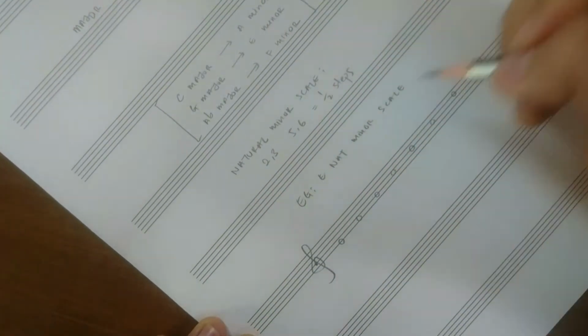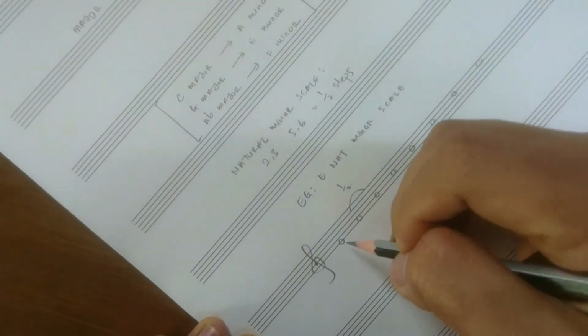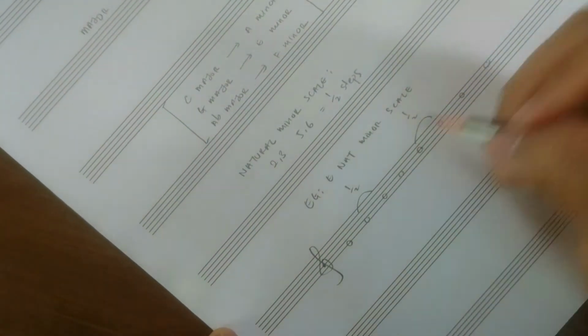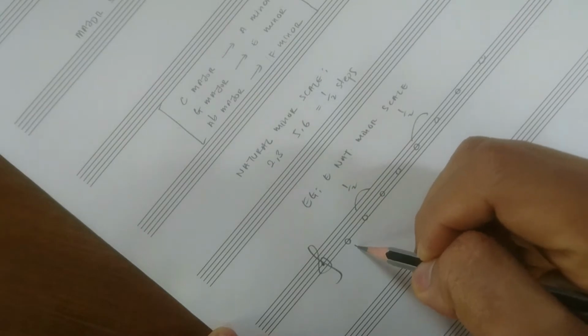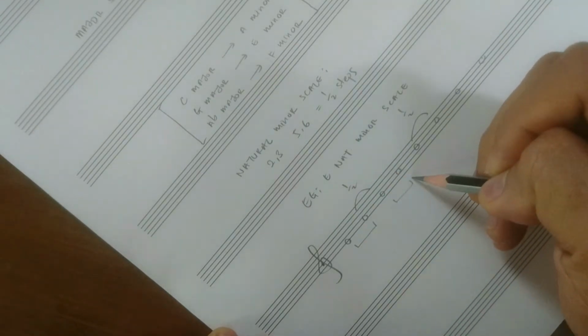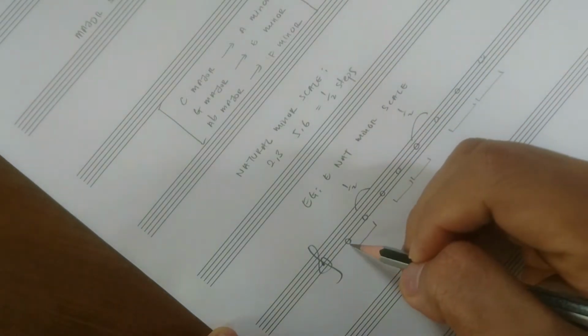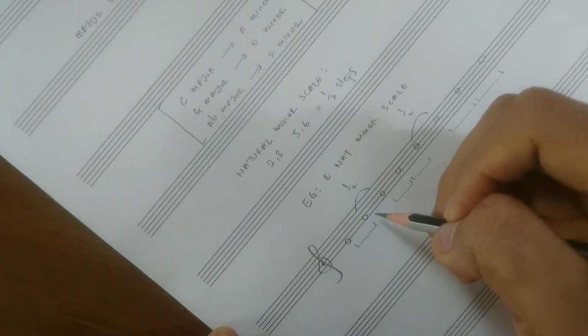Now 2, 3, 5 and 6. Remember 2, 3 are half steps, and 5, 6 are half steps. Which means the others must be a whole step. So let's check. Is E and F a whole step? No, it's not. It's actually a half step.